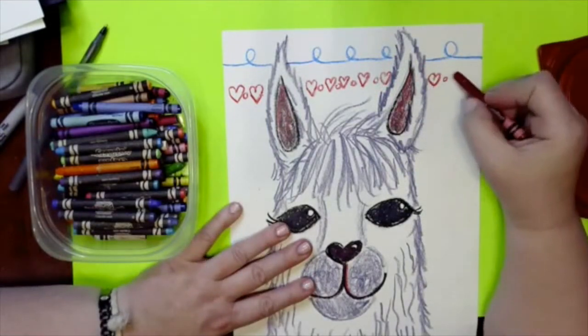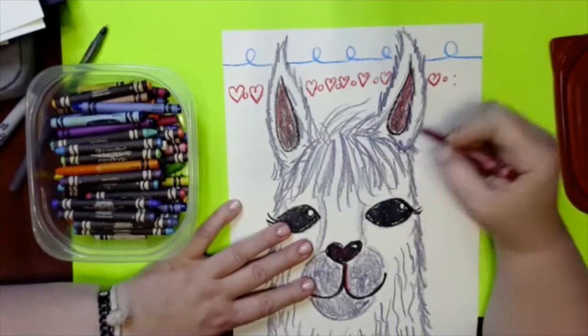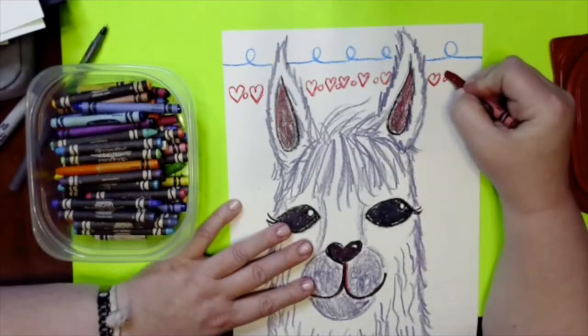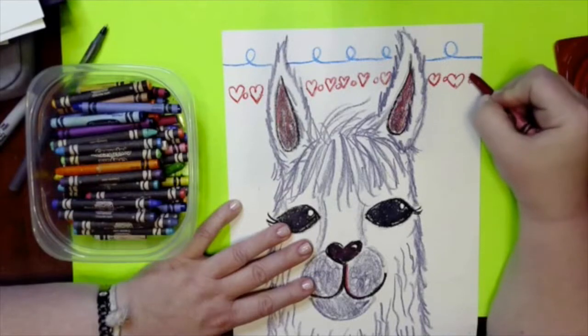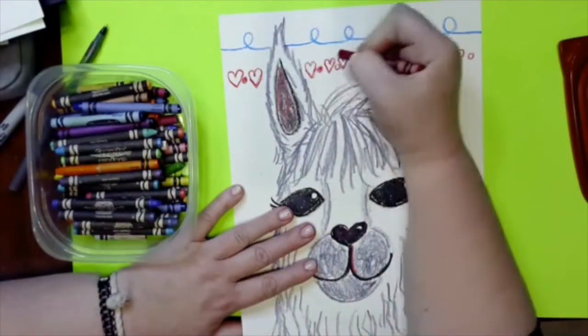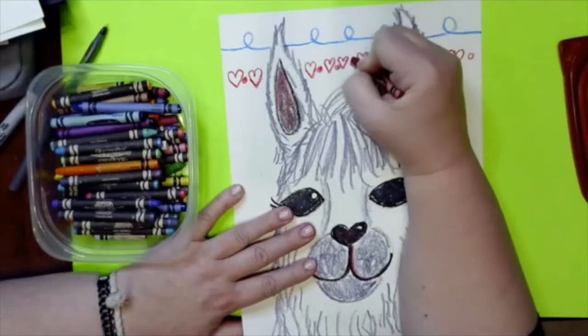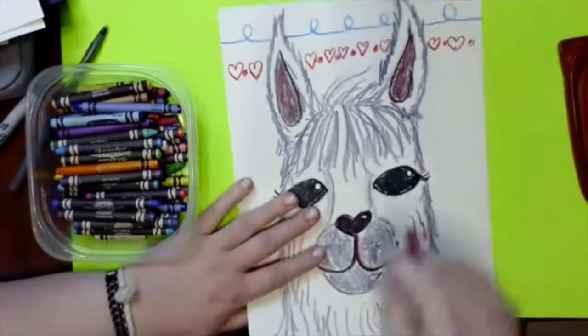And then I might even want to color in part of that, like maybe I'll color in these dots. Okay, so that's my second pattern. Got 2 out of 10 done.